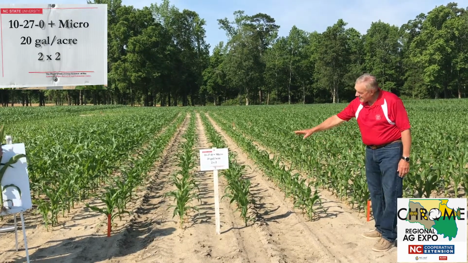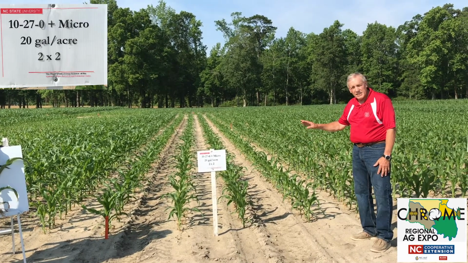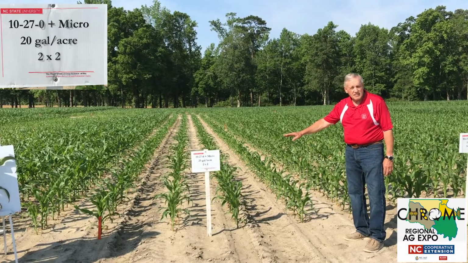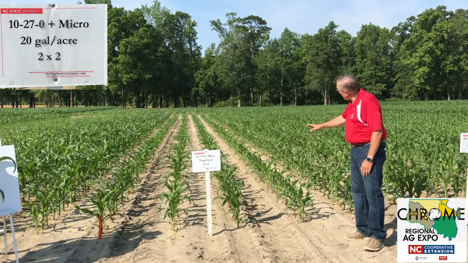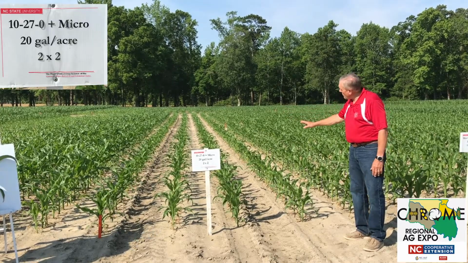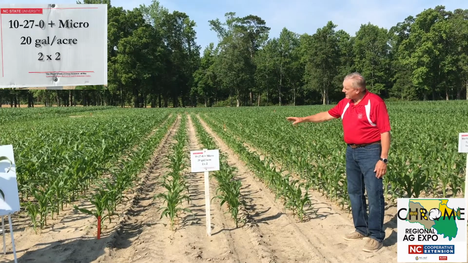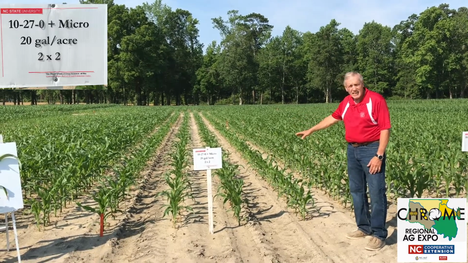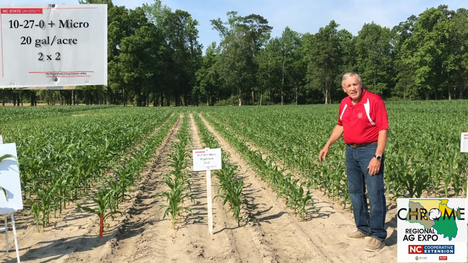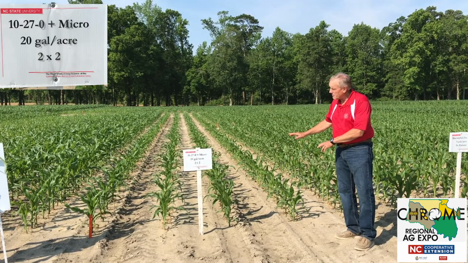This is, again, 10-27-0 placed in a 2x2 bed, so it's only placed on one side of the row at twice the rate that we just looked at there. So as we look at this plot, again, you see similar to the 6-24-6, and that certainly has been what we've seen in the past. The in-furrow and the side-by-side often look very similar, even though we're putting higher rates over here. But it certainly doesn't look as good as where we placed it now on both sides of the row.